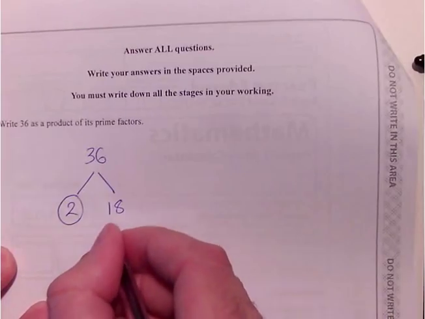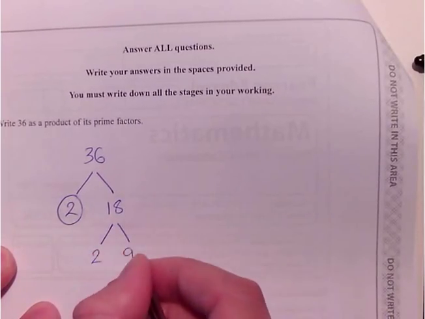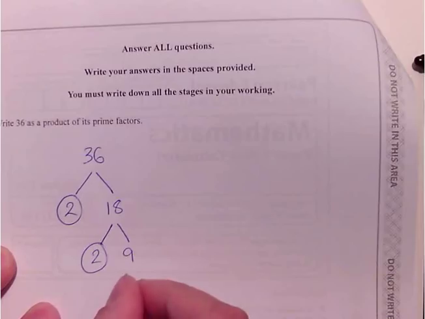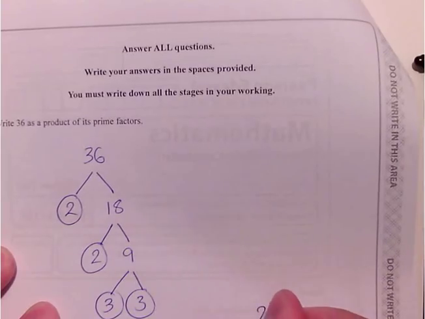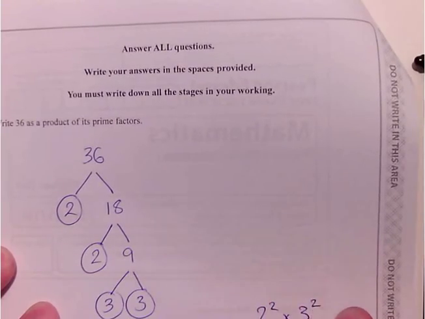Two numbers that multiply to make 18, 2 and 9. 2 is a prime number, I'm going to circle it. Two numbers that multiply to make 9, 3 and 3. So your answer would be 2 squared multiplied by 3 squared. Make sure you get the multiply.